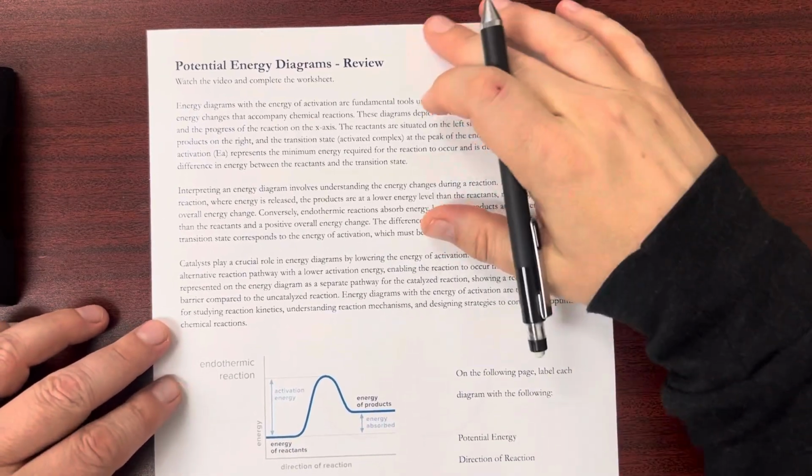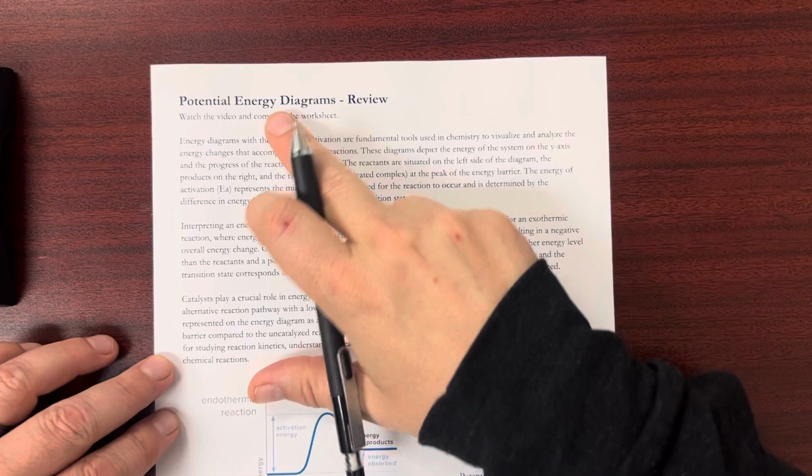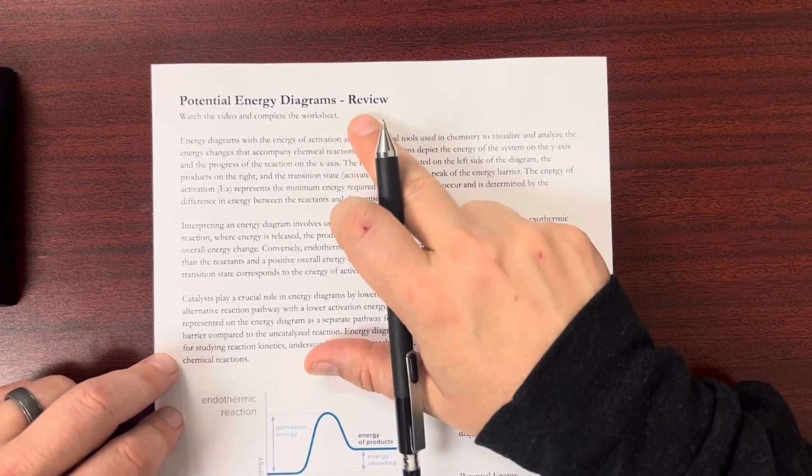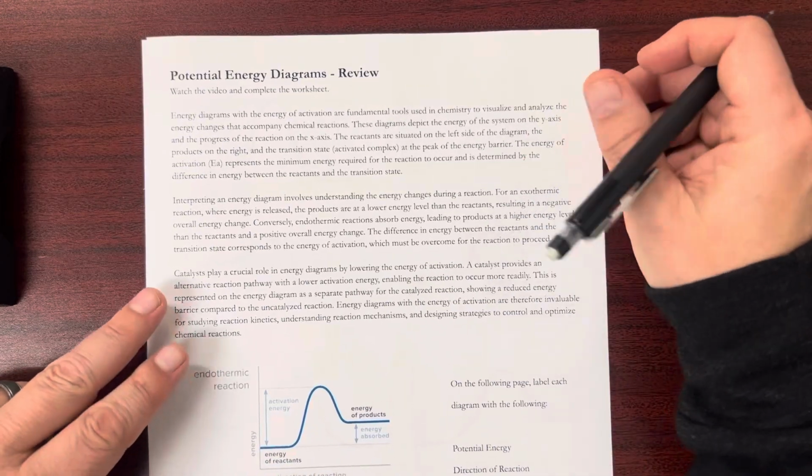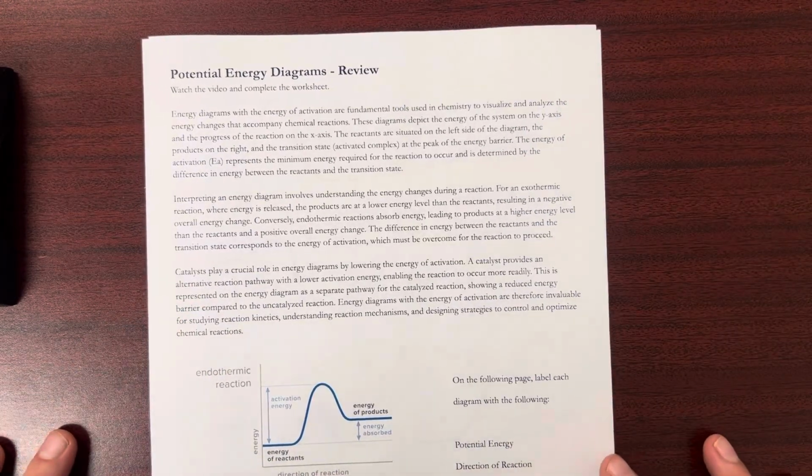Hello, today I'm going to go over potential energy diagrams. This is a review for us. Now we've done this before a couple of times, okay? So we're just reviewing something here.